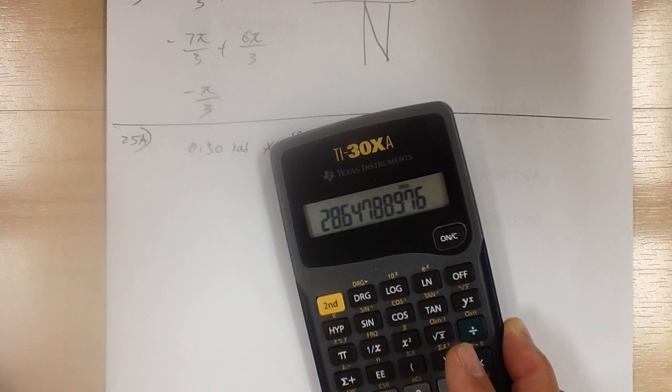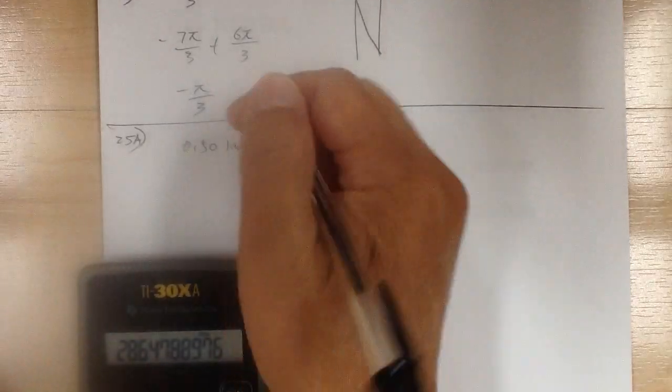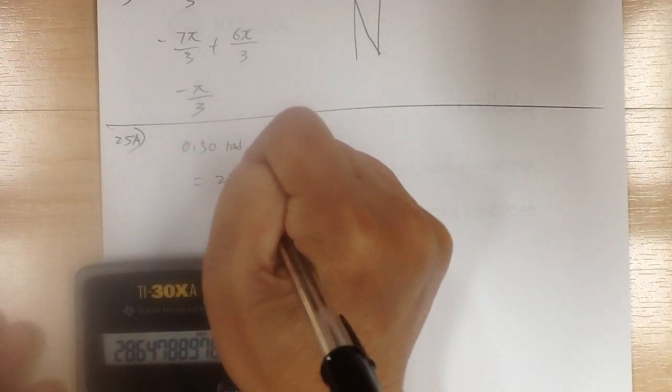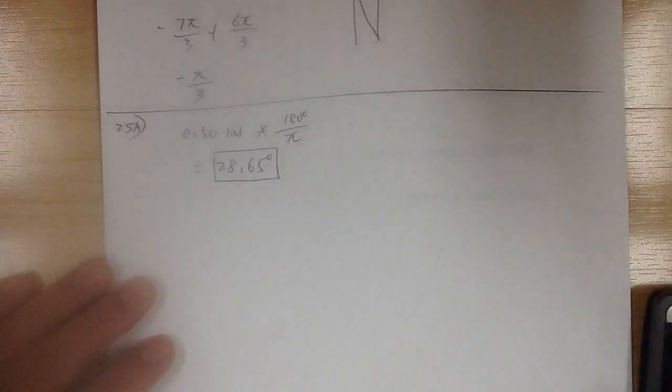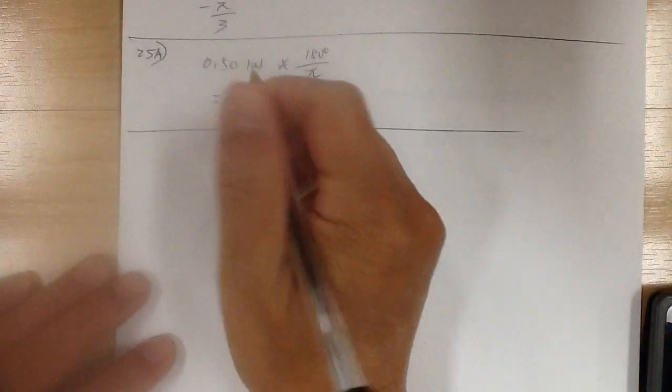It didn't say how many decimals, so we can just make it 28.65 degrees. Okay, so let's go do the 4 digits. Now, just your 4 significant digits.